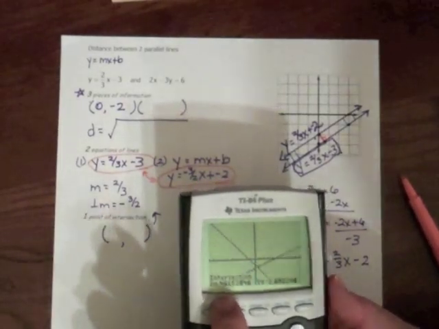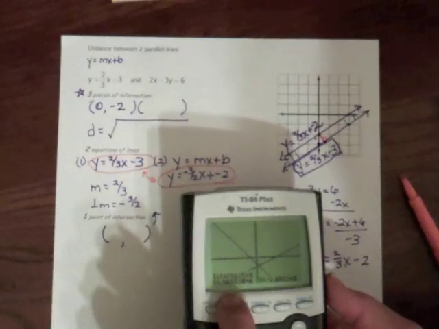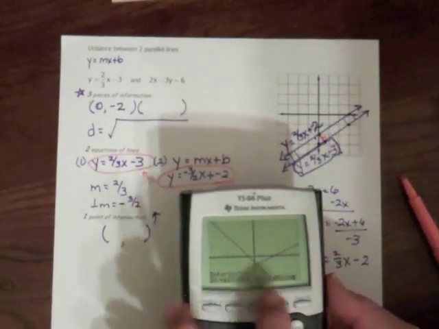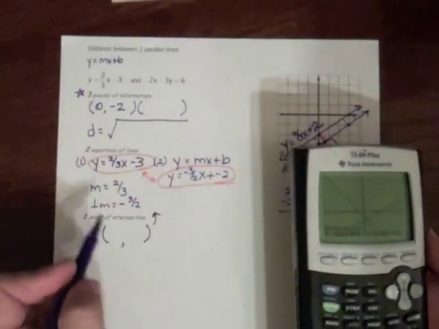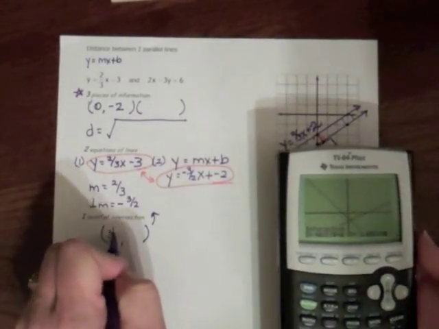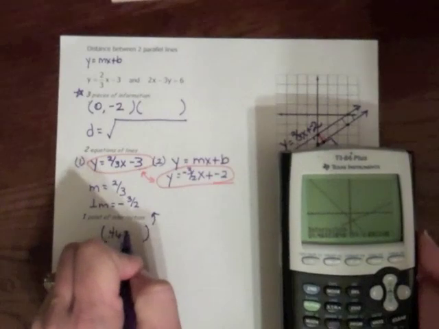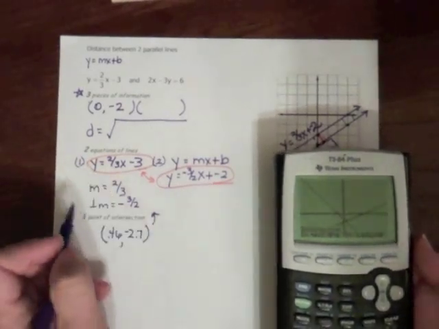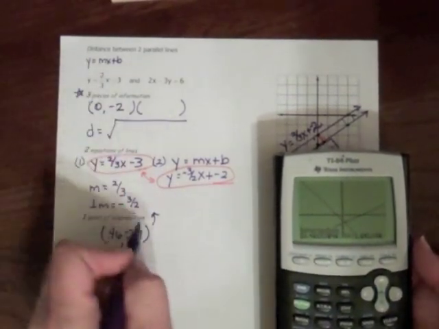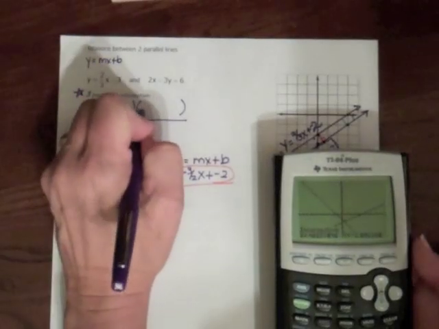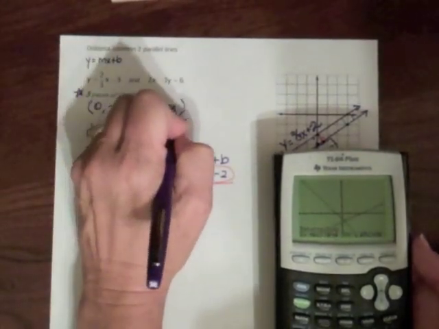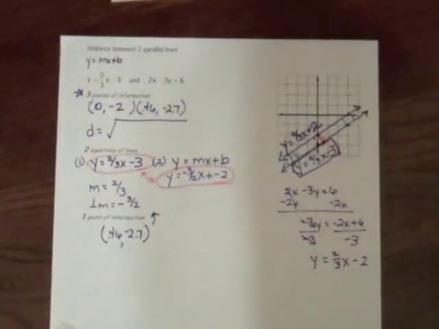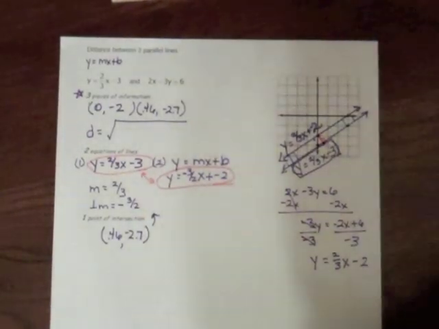And my intersection is at 0.46 and negative 2.70. So I write them down. This is at 0.46 and negative 2.7. Alright, so all I have to do is transfer it up here, 0.46 and negative 2.7.